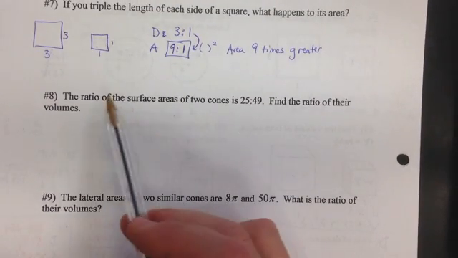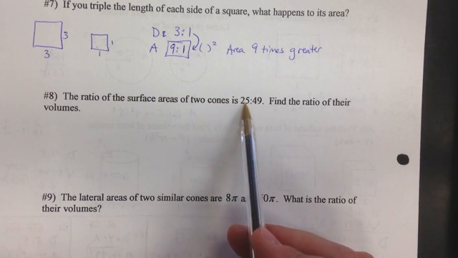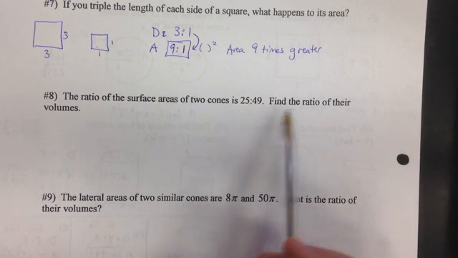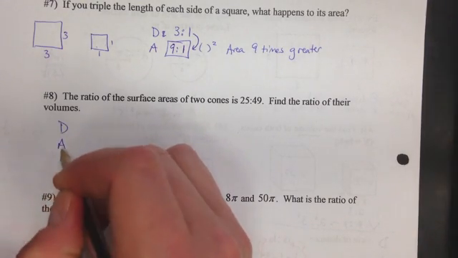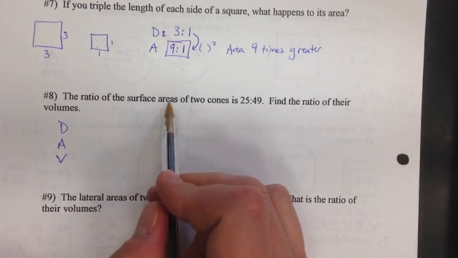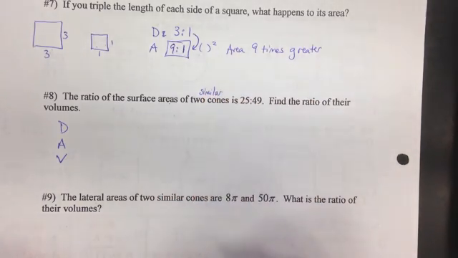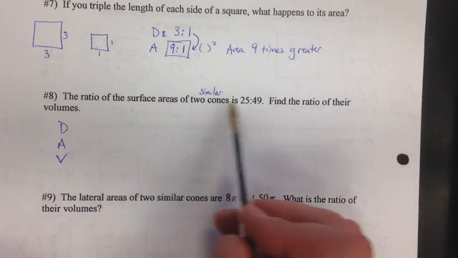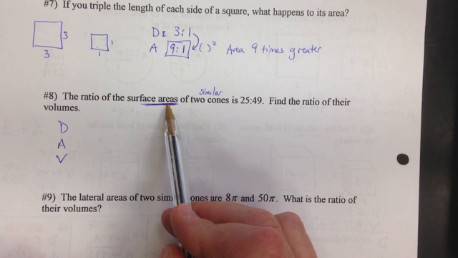Number 8. The ratio of the surface areas of 2 cones is 25 to 49. Find the ratio of their volumes. The ratio of the surface areas. Let's add the word similar in there. We really need to know that they would be similar cones. Ratio of surface area is 25 to 49. The key word here is area.